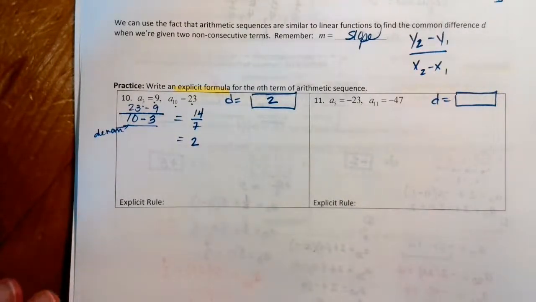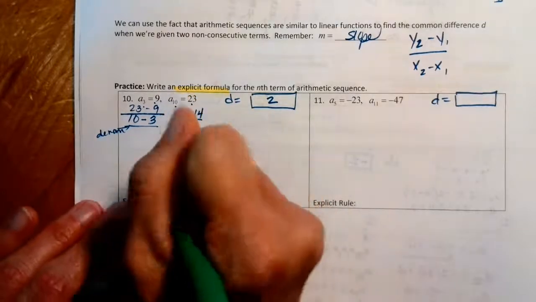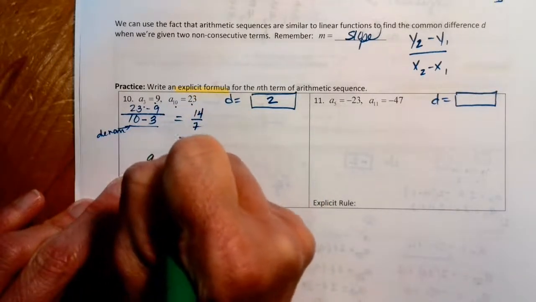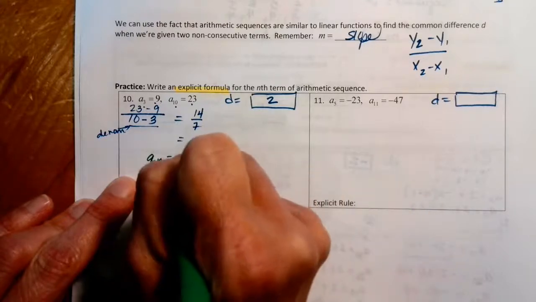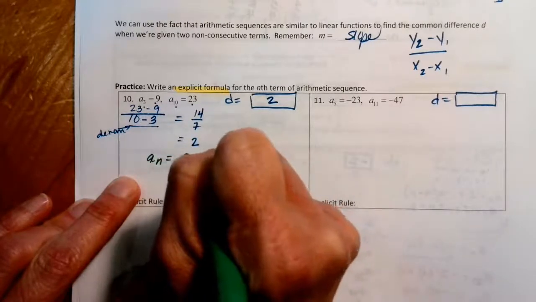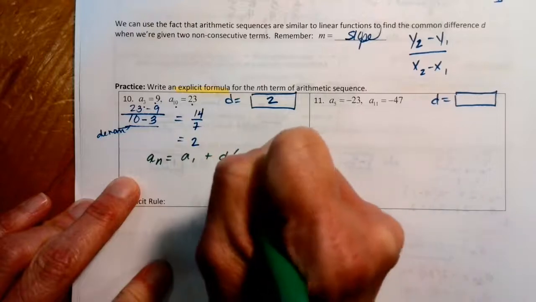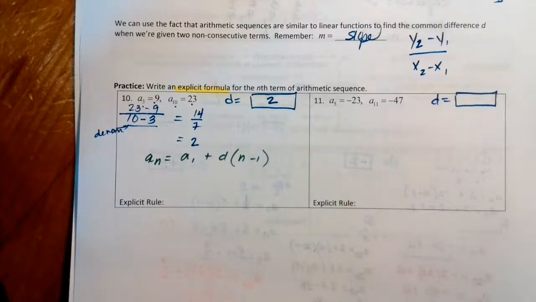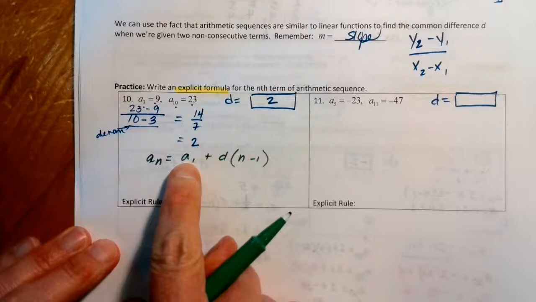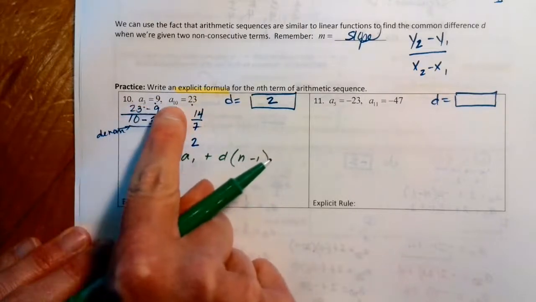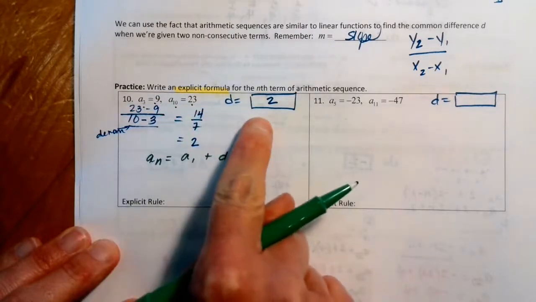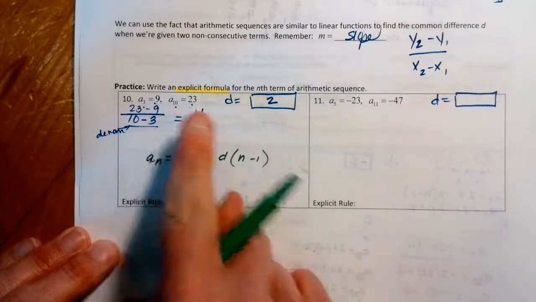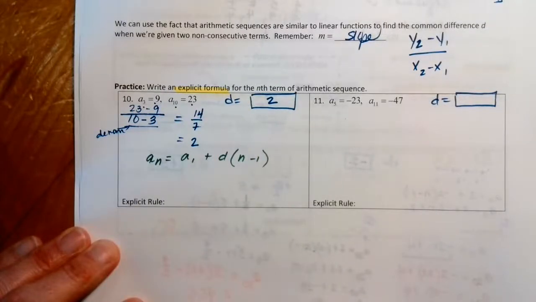So we can do that, no problem. I know that any term is going to be equal to my first term plus how many times I've added that difference to it. And I've added that difference n minus 1 times. So here's the problem. I don't know my first term. I have my third and my 10th terms. I know my difference too, but I'm going to have to substitute one of them in to find what my first term is.